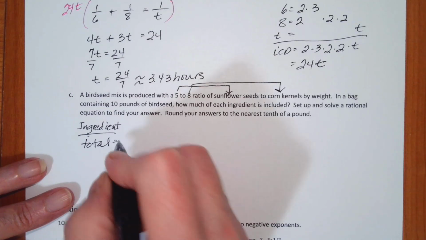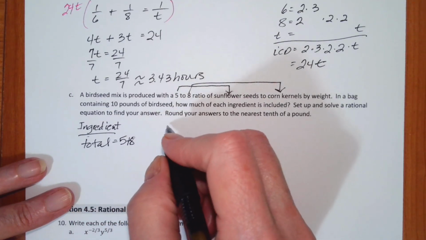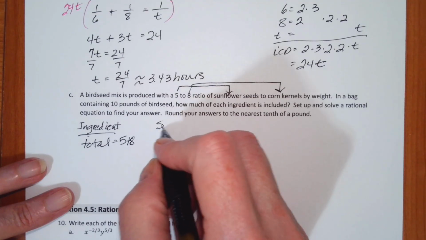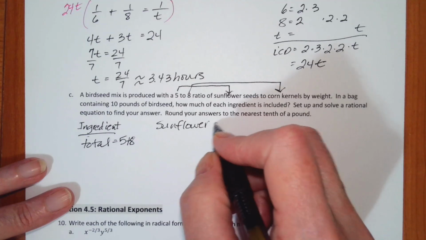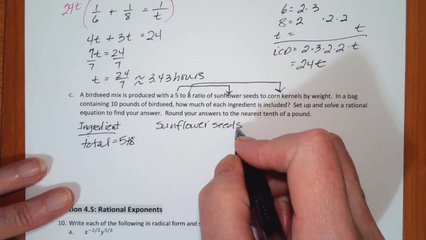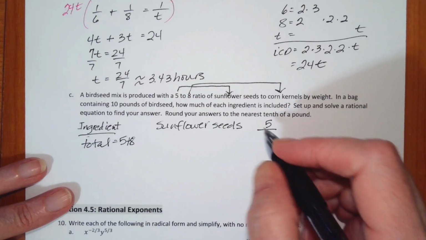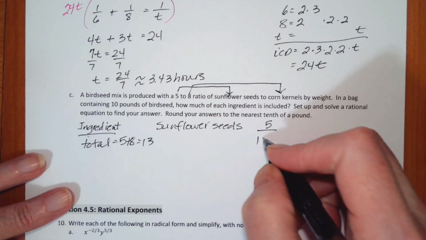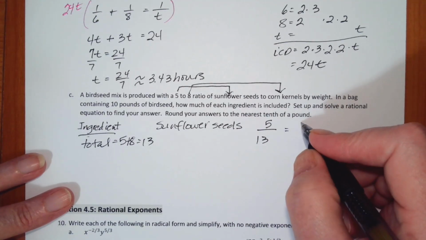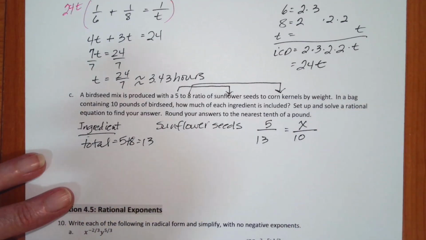But the total is equal to 5 plus 8. So if I do sunflower seeds, then I know 5 pounds of sunflower seeds in the total of 13, and I want to know how many pounds there would be of sunflowers out of a total of 10 pounds.